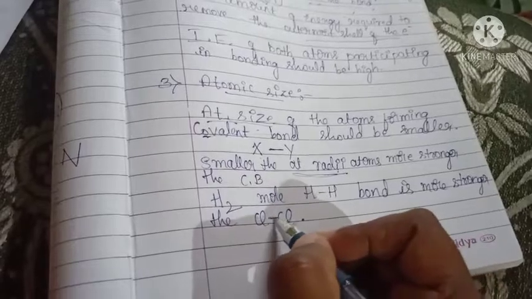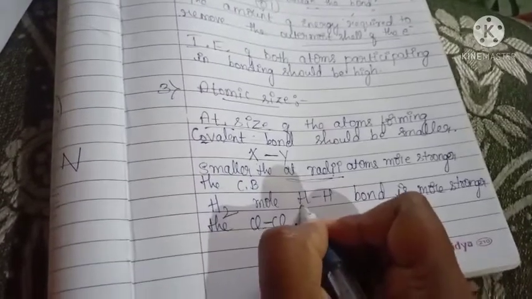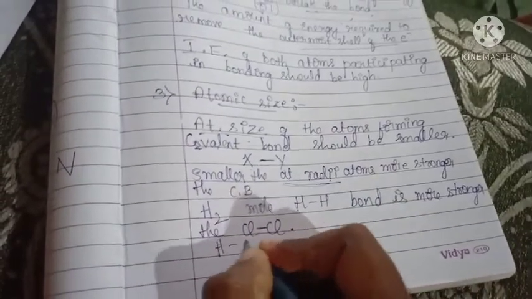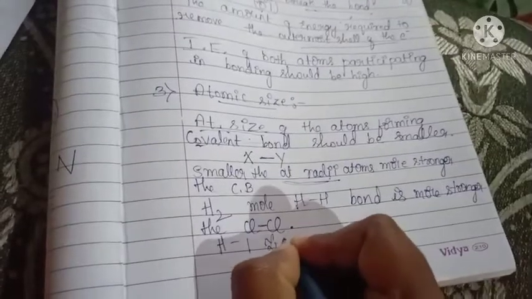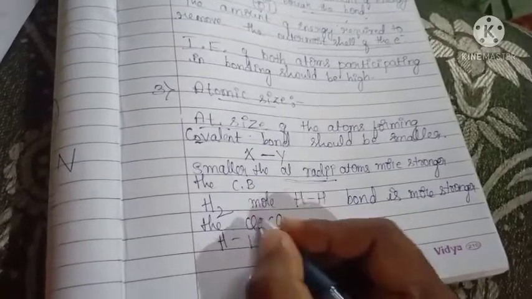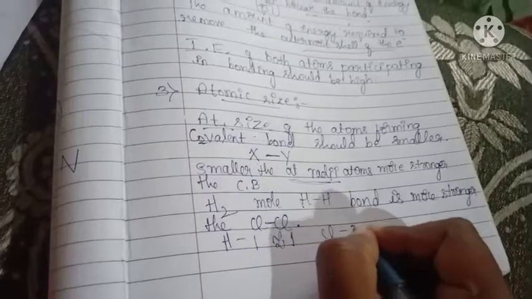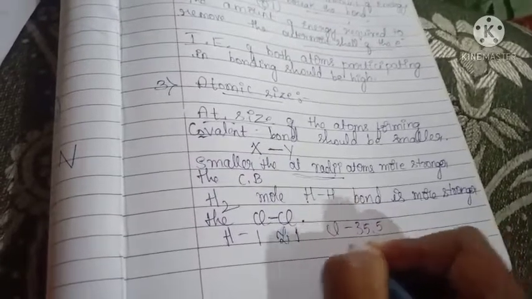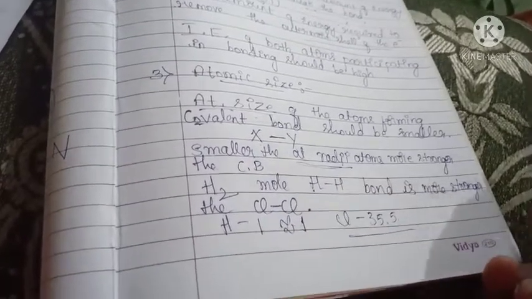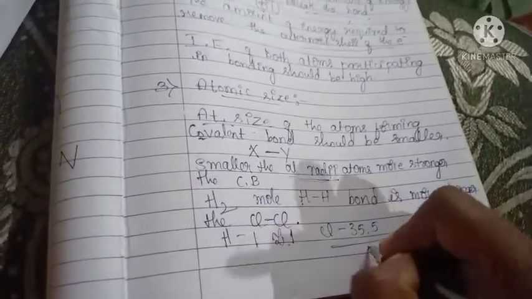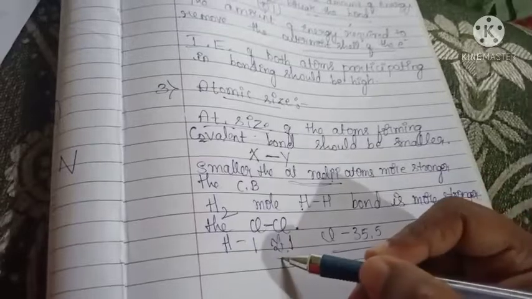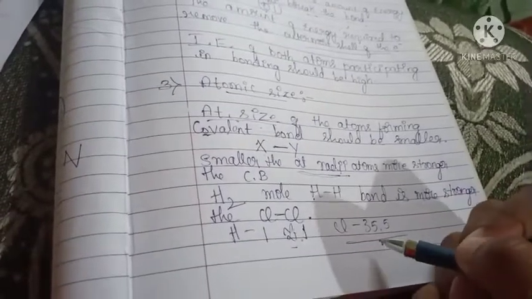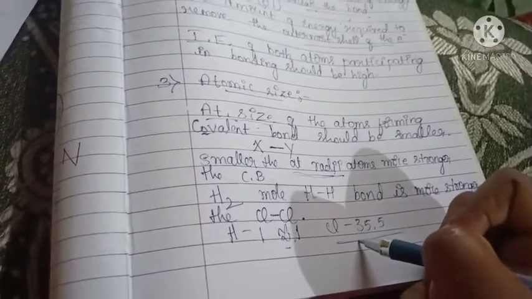Hydrogen has atomic number 1 and approximately atomic size 1, and chlorine is 35.5. Compared to hydrogen and chlorine, hydrogen has the smaller atomic size and chlorine has the larger atomic size. In the formation of the hydrogen molecule, the bond is stronger than chlorine's because chlorine has the larger atomic size. This is all about the atomic size.